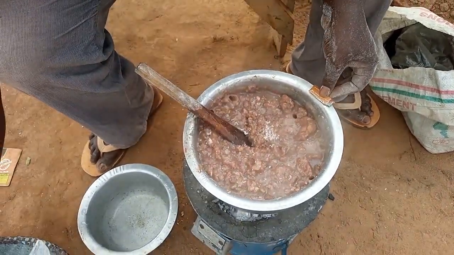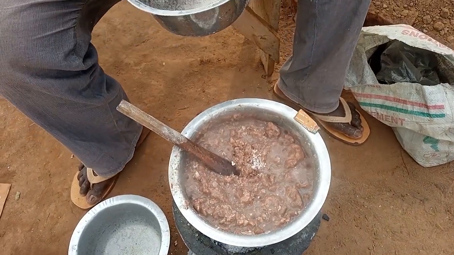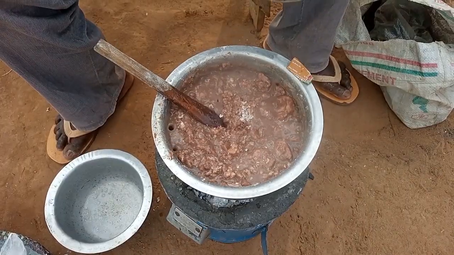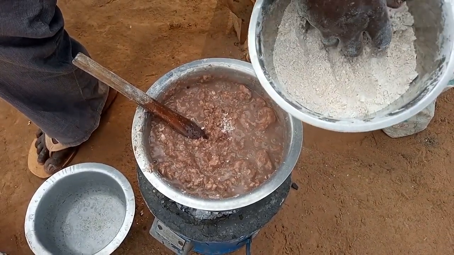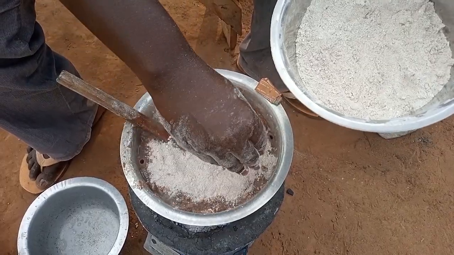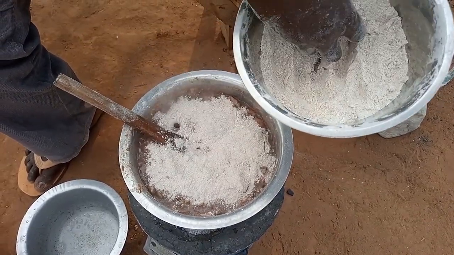We are almost done. So I had to add some flour so that at least it is looking good. All right, it is fun.